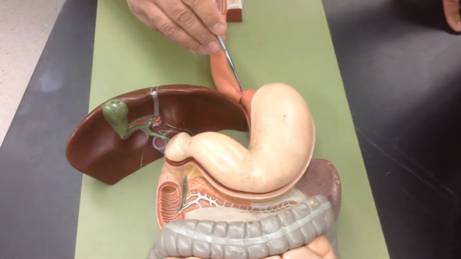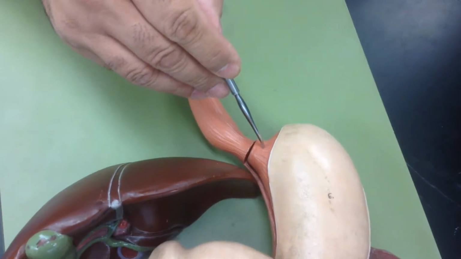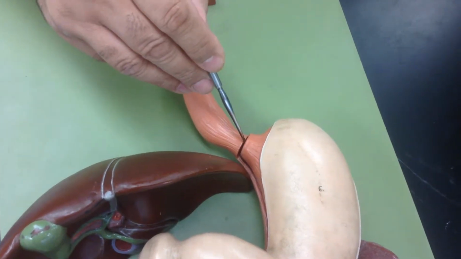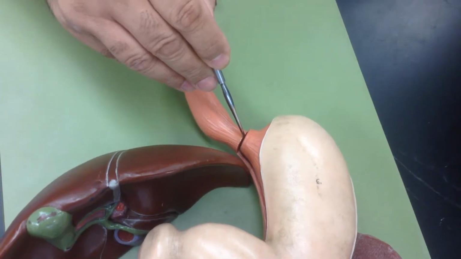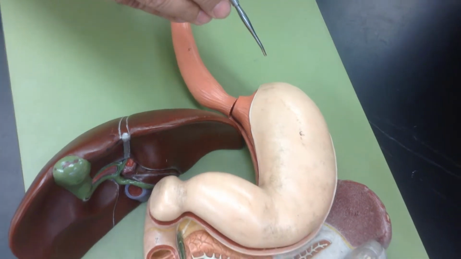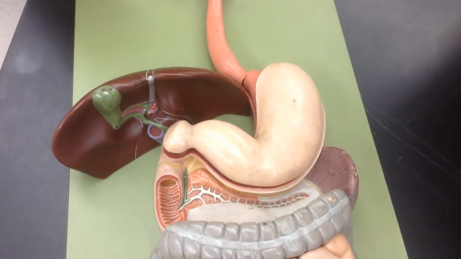The area which connects the lower part of the esophagus with the stomach has another sphincter, known as the lower esophageal sphincter or cardiac sphincter. The reason they call it cardiac is because of the location of the heart here. So either name is going to be correct.